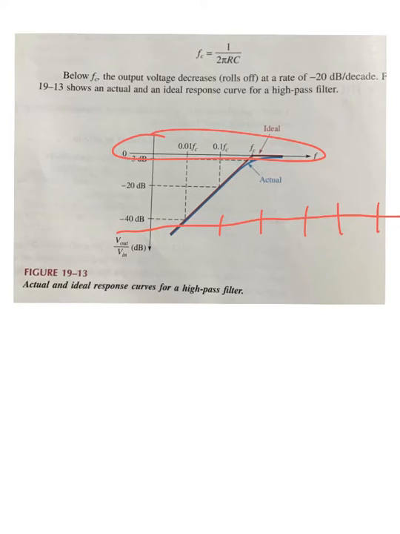And this line that you're looking at is the response curve for a high-pass filter. I want you to take note that there is a red line and a blue line on top of each other. And this was the case with a low-pass filter as well.